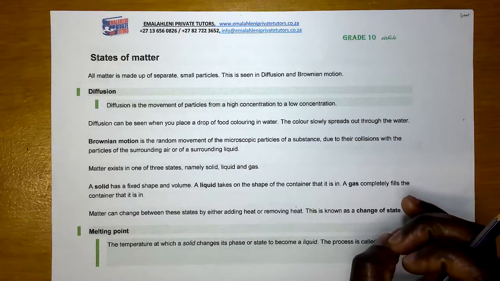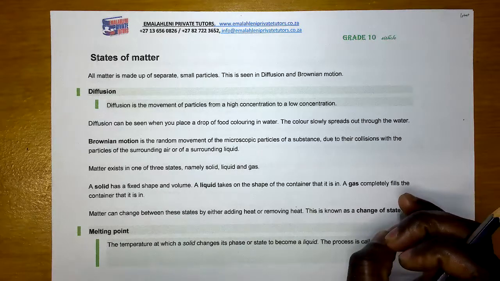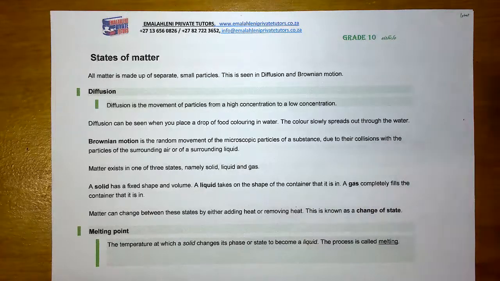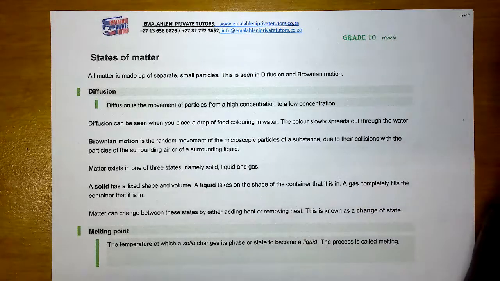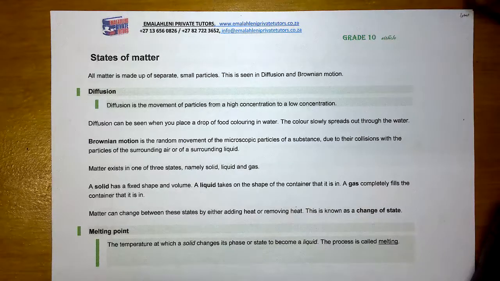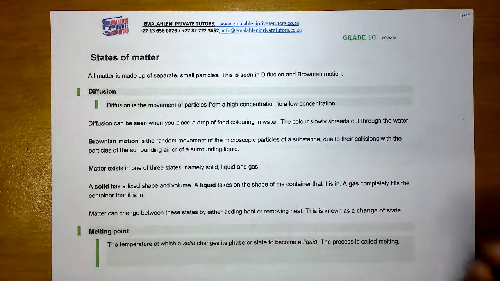Diffusion can be seen when you place a drop of food coloring in water, and you find that the color slowly spreads out in the water. That's what we call diffusion. Or if you spray perfume in one corner of the room, in a matter of seconds or minutes, you smell the perfume in the whole room. That's what we call diffusion.